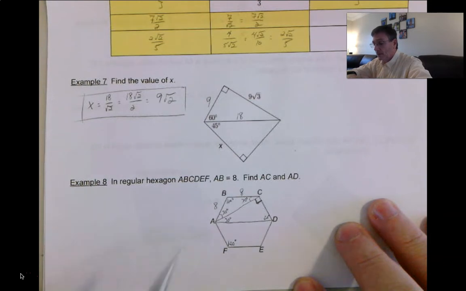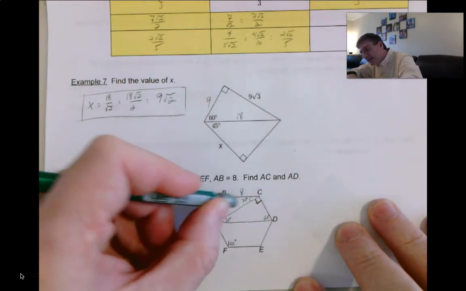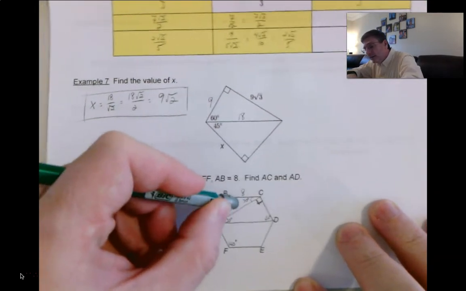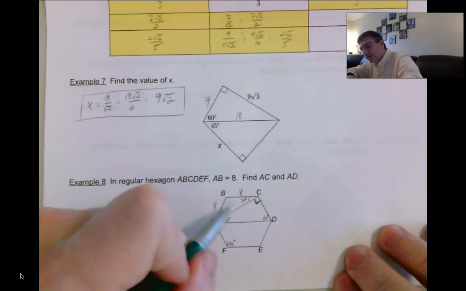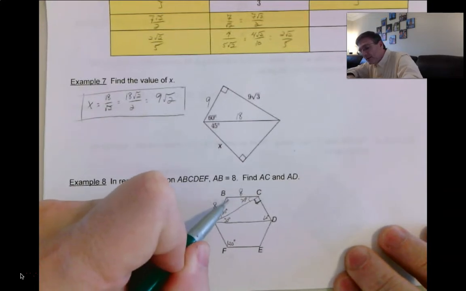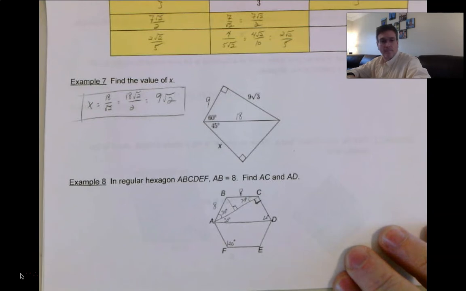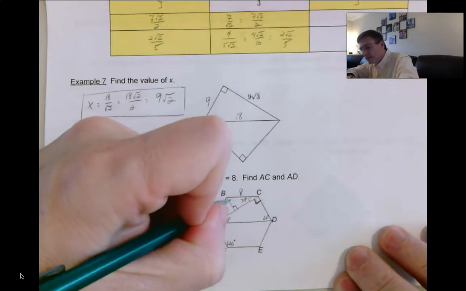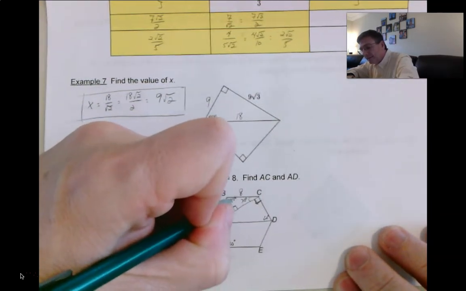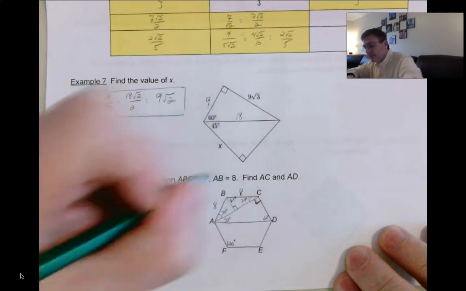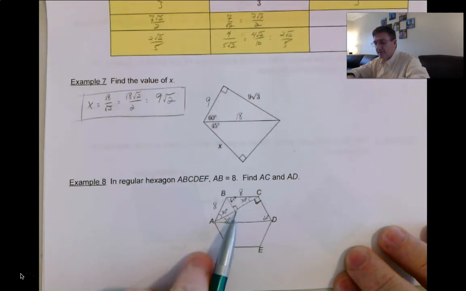Okay, so we now have all these relationships. To eventually get AC and AD, we're going to have to bisect this angle B here, drawing in an altitude right here, making this 60, 30, 60, 90.